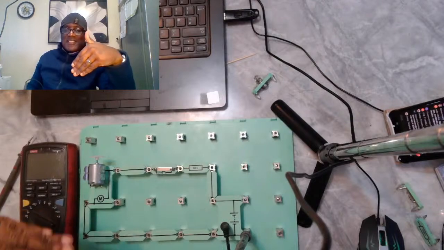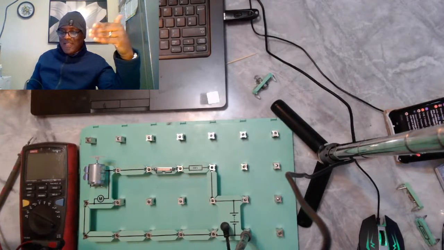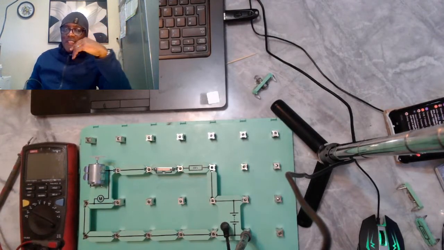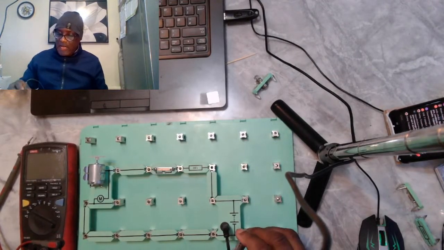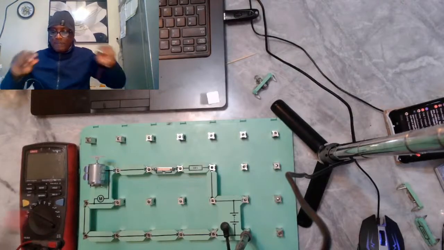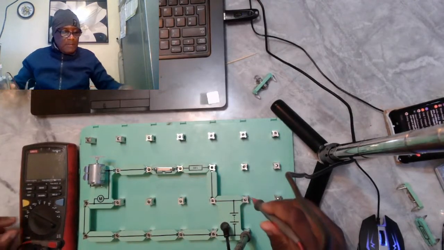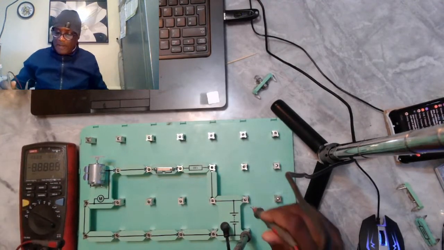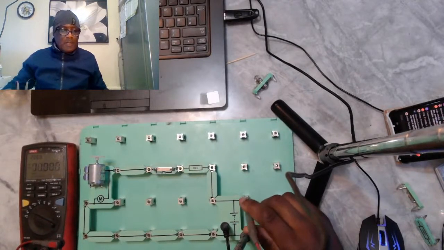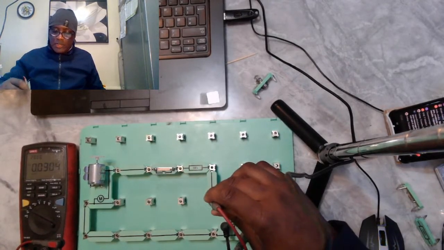We have resistance in the circuit, but the circuit is working. If we come here, we have battery voltage.